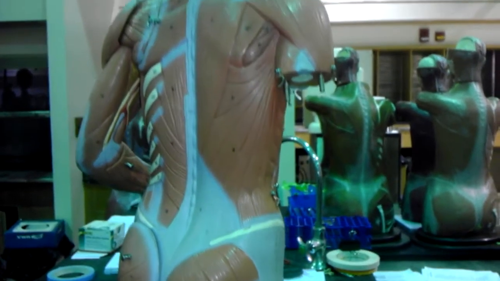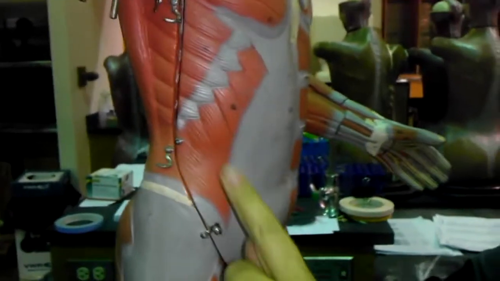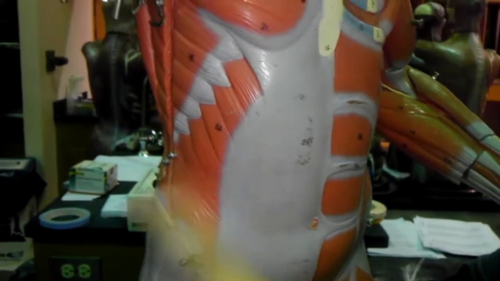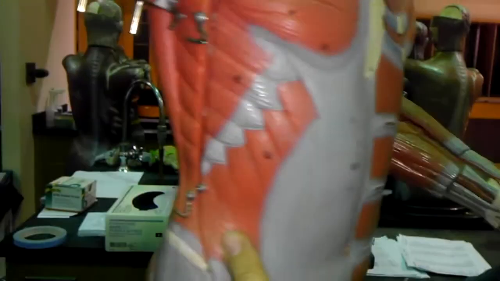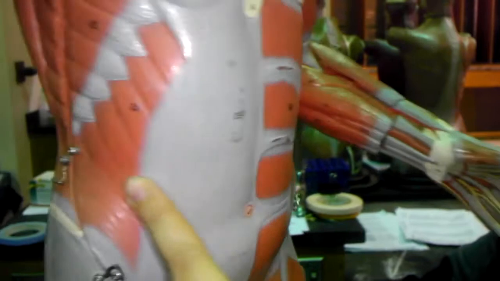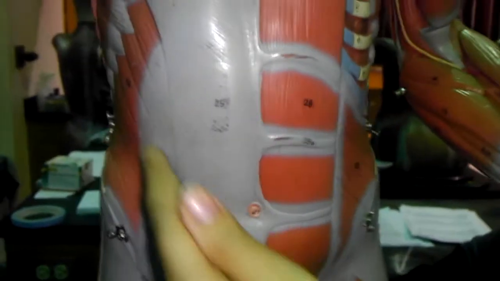The muscles of the abdomen are these major muscles that you have in the abdomen. At first, here, number 26, is just next to the serratus anterior, right? But don't mix it with serratus anterior. This is a different muscle that we call external oblique. On this model is number 26, external oblique.